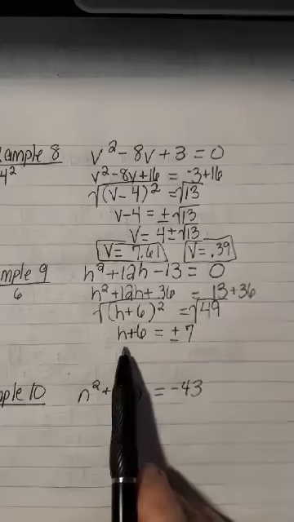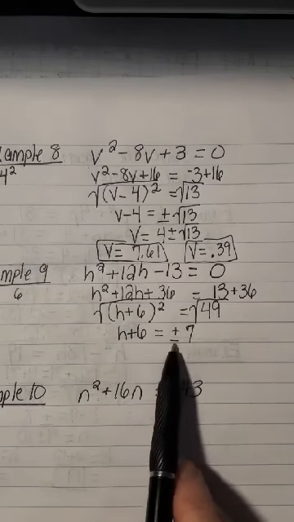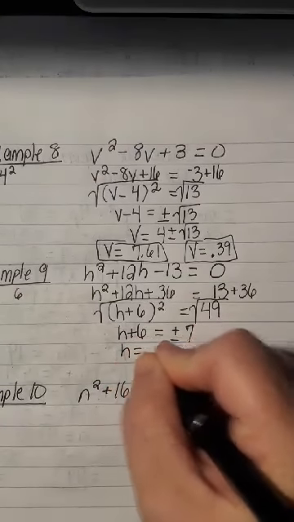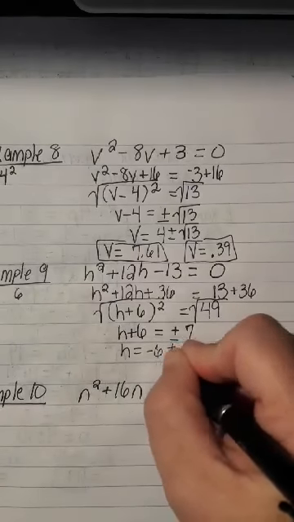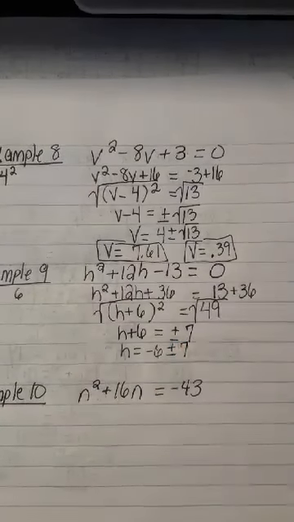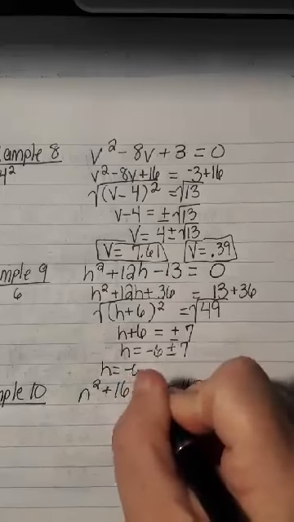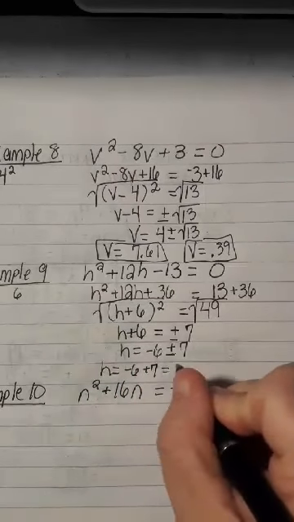Now we want to get h by itself, so we've got to subtract 6. And when you subtract 6, that negative 6 goes in front of the plus or minus on the other side. So you get h equals negative 6 plus or minus 7. So to get your answer, you're going to do negative 6 plus 7, and negative 6 plus 7 is 1.